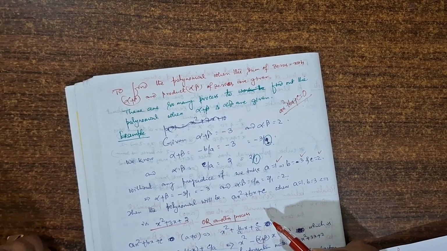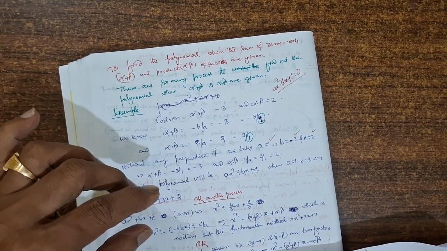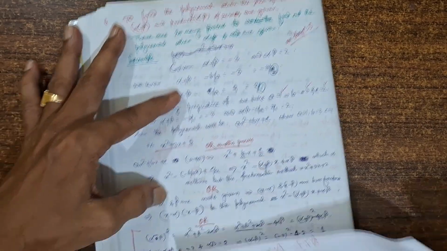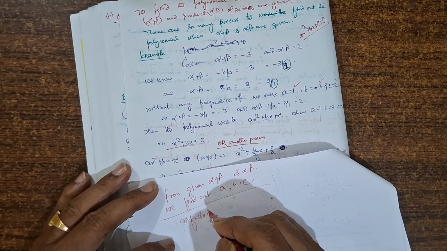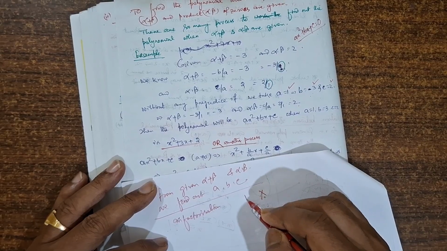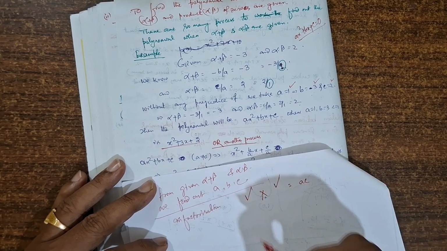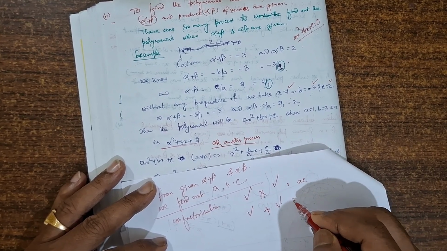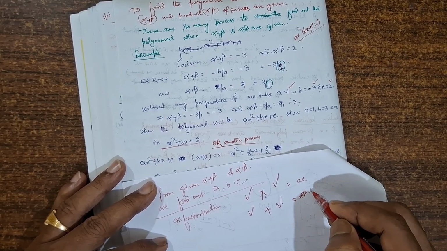Or another process. This first process is somewhat lengthy, so you leave this and come to this. In factorization, we know that multiplication of the first number and second number is equal to ac, and the sum of the first number and second number is equal to minus b by a.